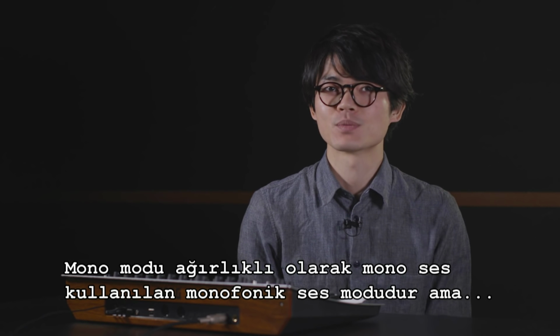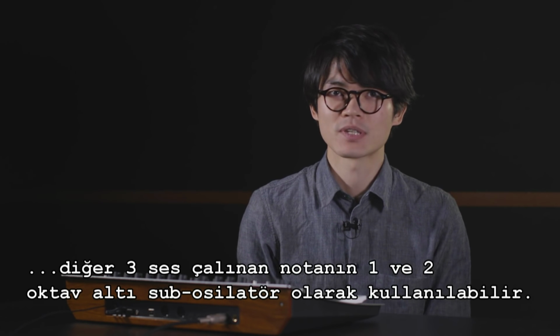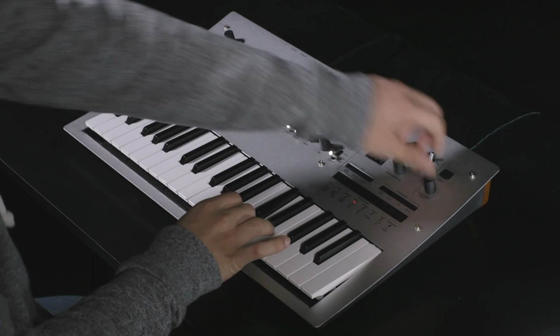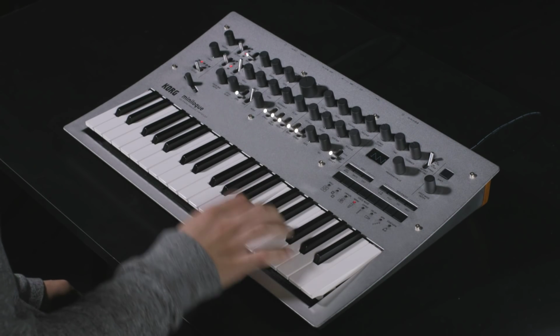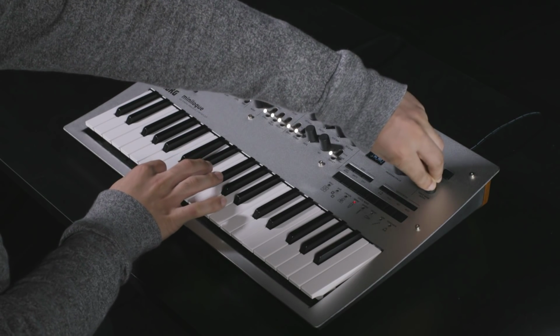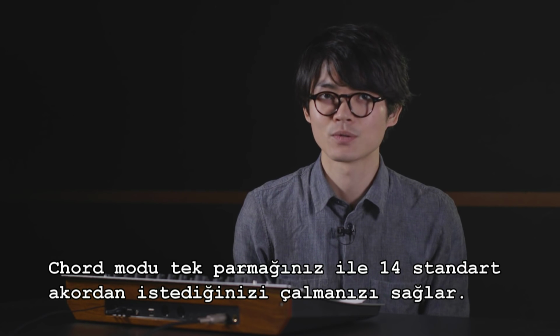Mono is a monophonic voice mode, so you mainly use 1 voice, but the other 3 can be used as sub-oscillators 1 and 2 octaves below the played note. Chord lets you play any one of the 14 standard chords with 1 finger.